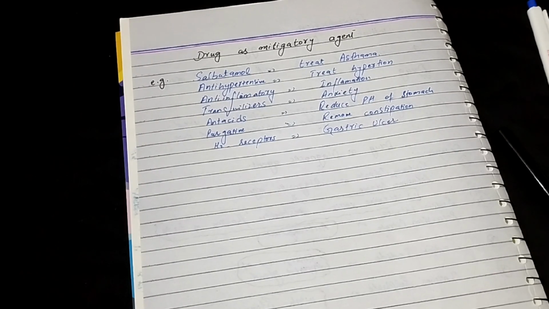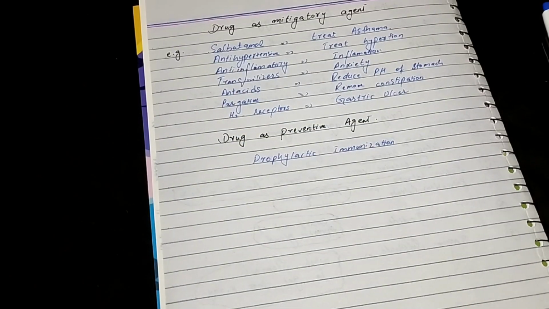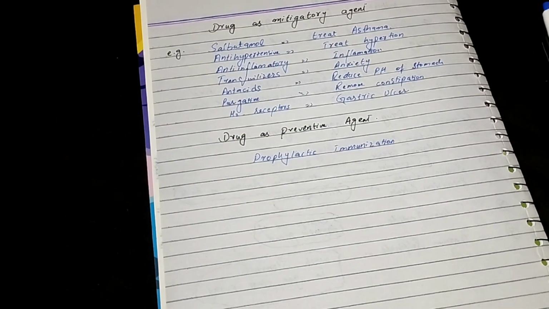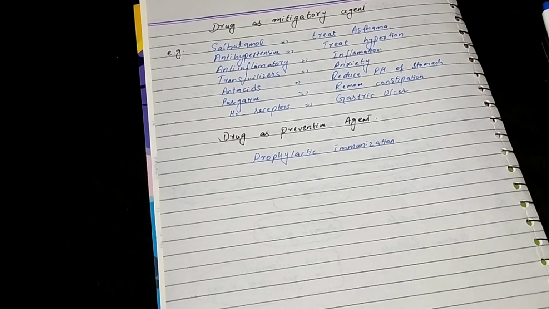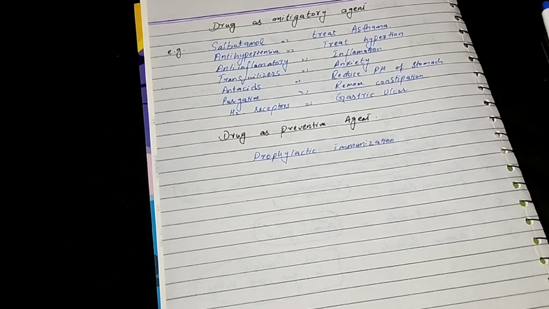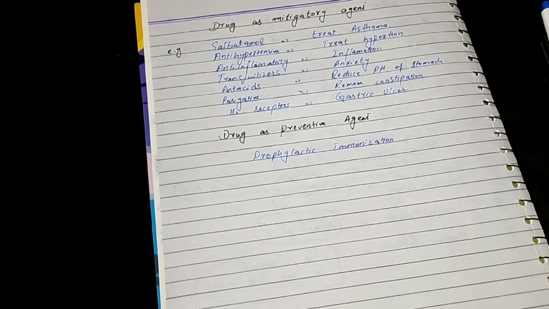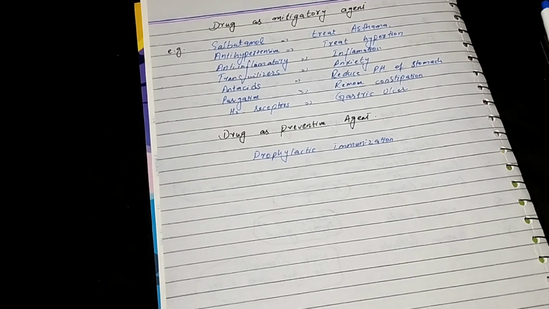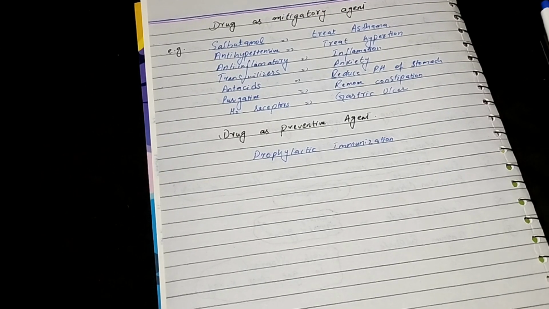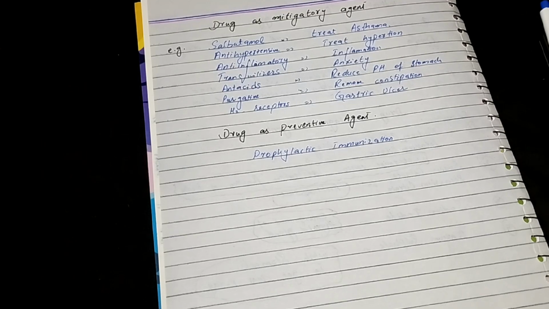Next we have preventive agents. What are preventive agents? We use these agents to prevent the disease beforehand, like the prophylactic immunization I have written. It means we use the drug before the symptoms of the disease appear. For example, we use vaccines to prevent children from smallpox, diphtheria, measles, cough and polio, etc. We use different types of vaccine.